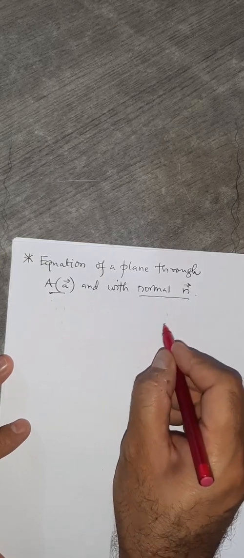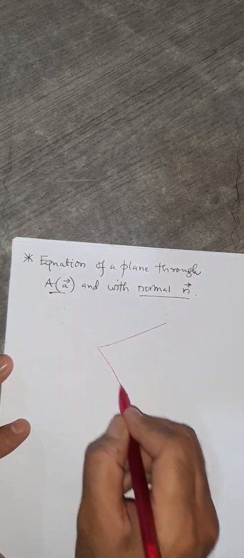In the first form you were having what? Three distinct known non-collinear points. Instead of that, now what is given to you? One fixed point and a normal. So we want to write this. If you remember, in the previous case, in the case of a line, you used to take the direction and a fixed point. Here we have a fixed point and a normal to the plane. So suppose this is a plane here.